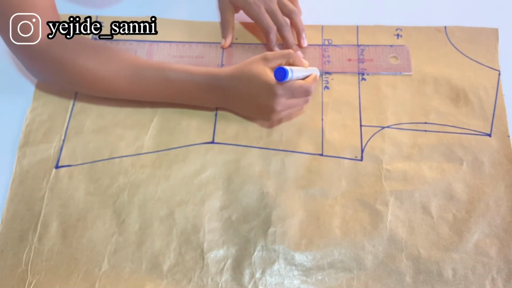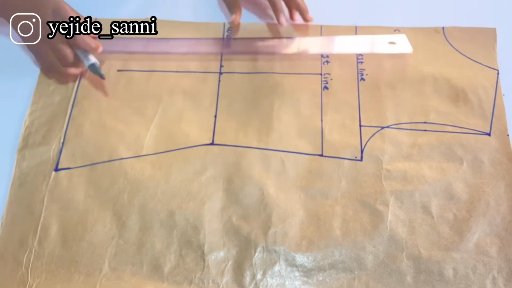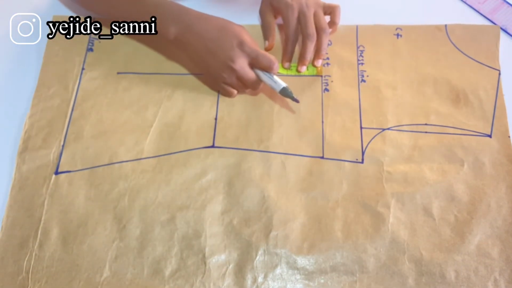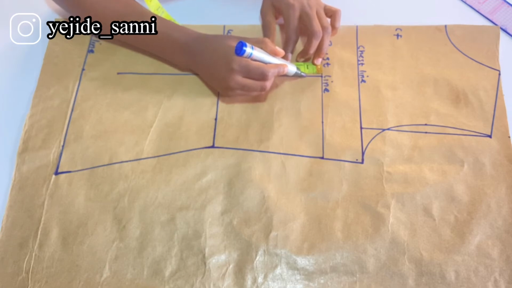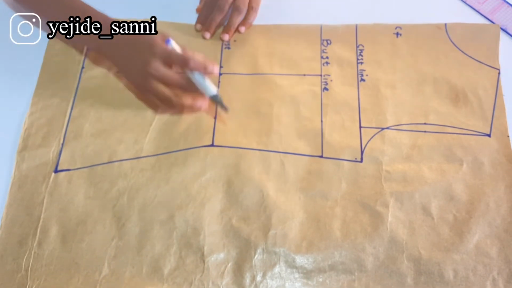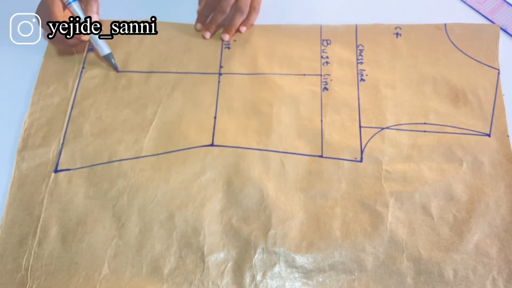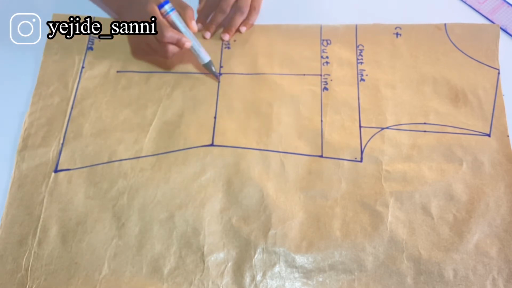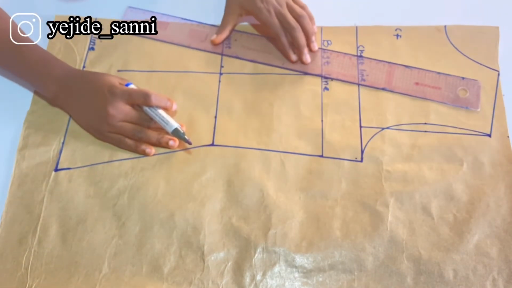I'm going to be connecting the middle point first. Then from my bust line, I'll come down and mark 1 inch. So I'm going to be connecting my dart line from this 1 inch I've marked below the bust line. I'll connect this to this and also to this last point. So I'll do the same thing for the other side. So let's go ahead to do that now.